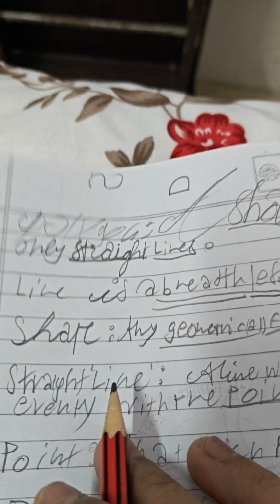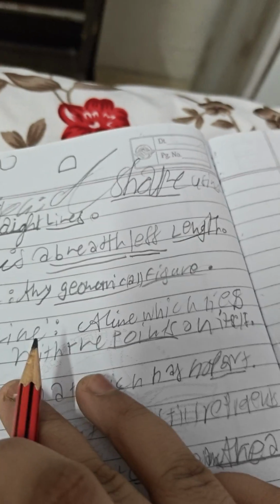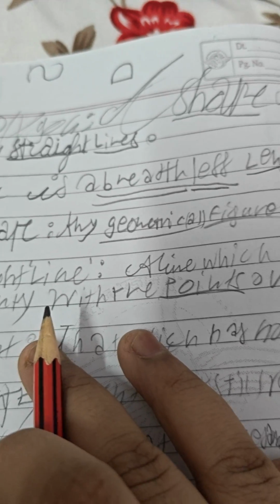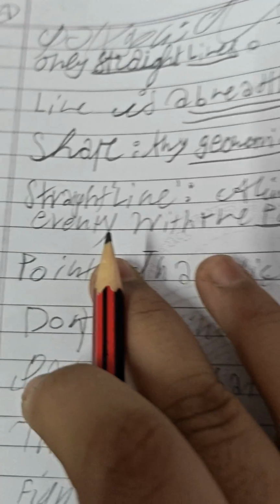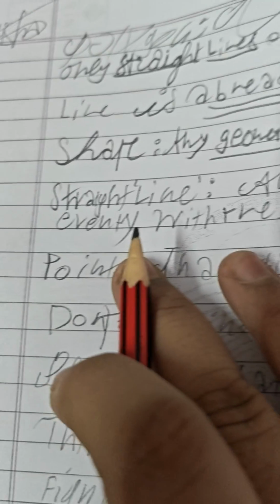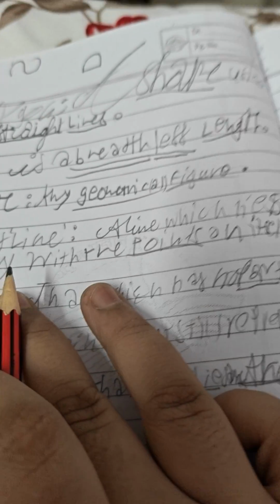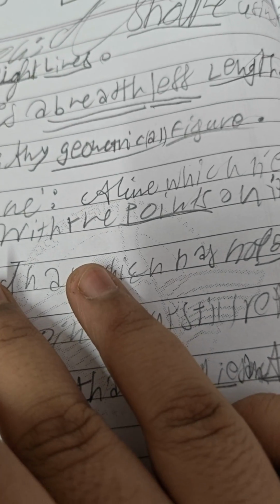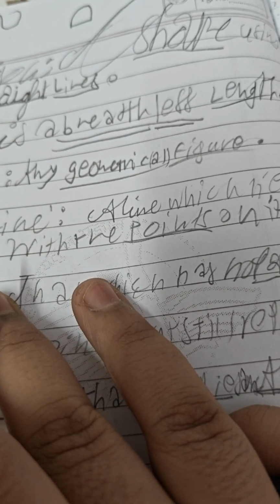So, let's start. Polygon. It's a shape using only straight lines. What is a straight line? I don't know. A line is a breadth length. What is a length? And what is breadth? I don't know. What is a shape? Any geometrical figure. What's a geometry? What's a geometrical? What's a figure? Well, geometrical is just geometry plus -al.